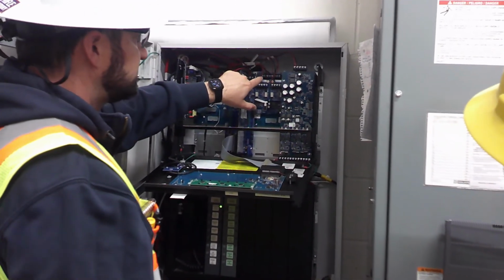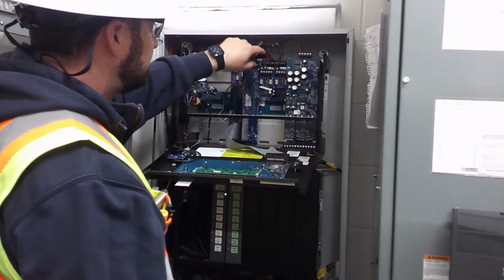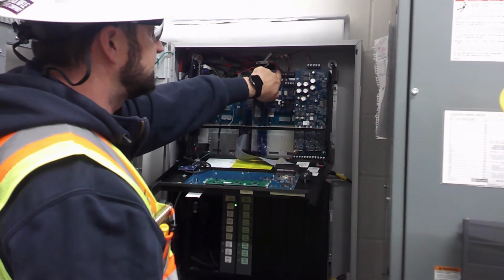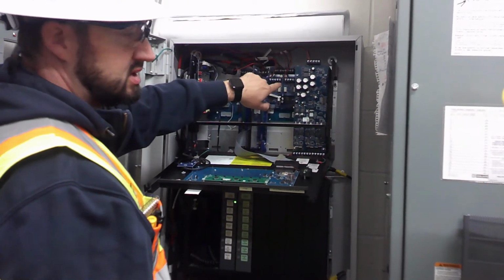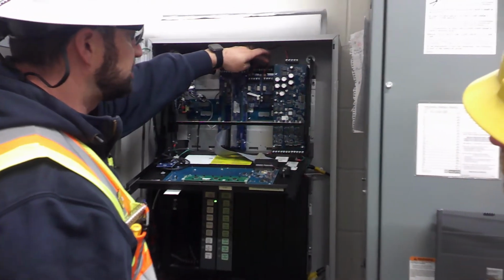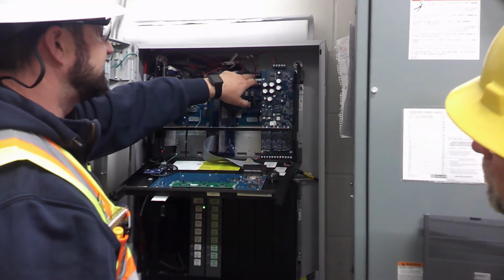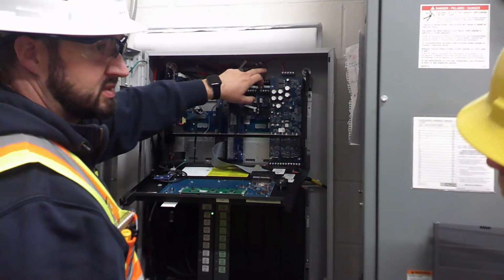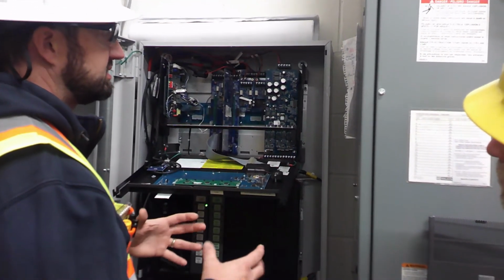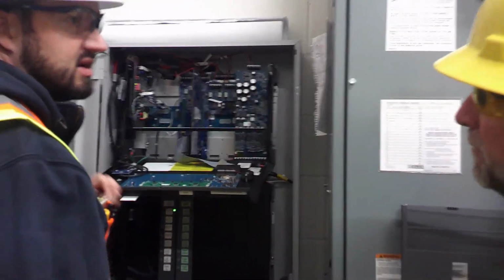This is all your addressable devices, your smokes, your relays, everything like that. They are smart enough that they have built-in isolators. So technically this is 4 loops: A, B, C, and D. If there's ever a direct short on this, it will automatically open and isolate just this loop. So you would not lose an entire building, only up to like 50 devices on that circuit.